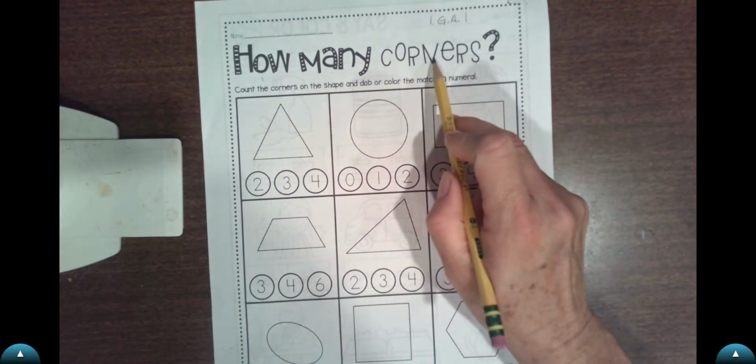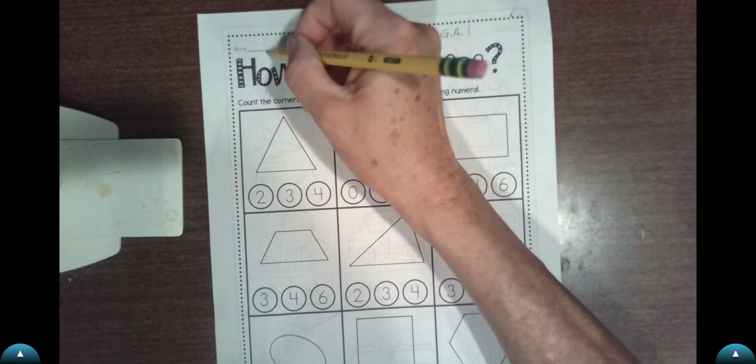So today we're going to work on this math page. It's called How Many Corners? And there's a lot of shapes and we're going to count the corners. So please write your name at the top here. I'm going to write McCauley because that's my name, but you write your name.